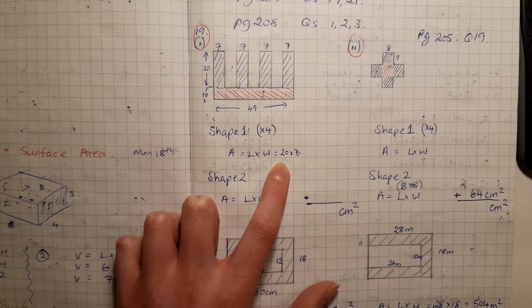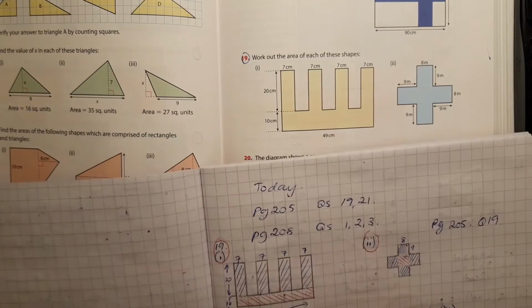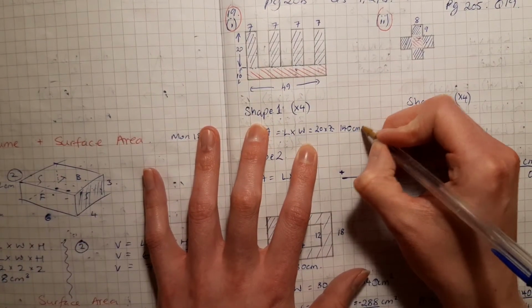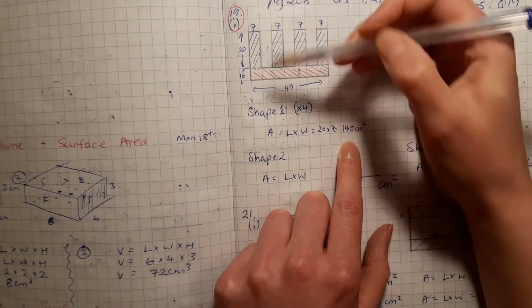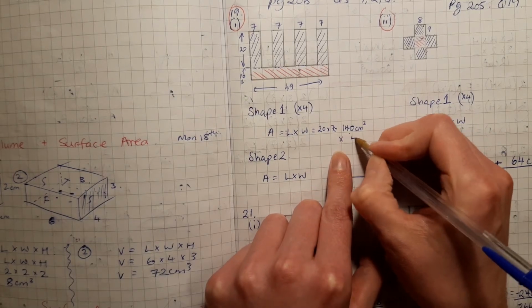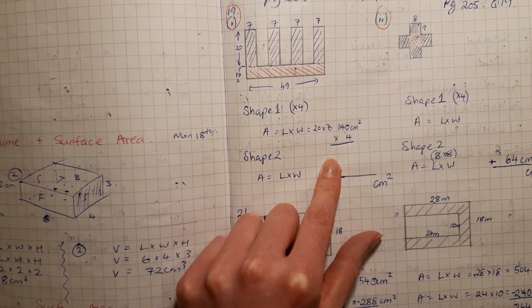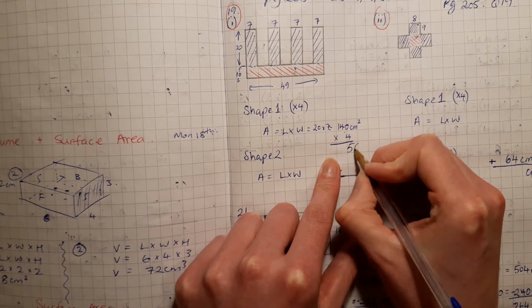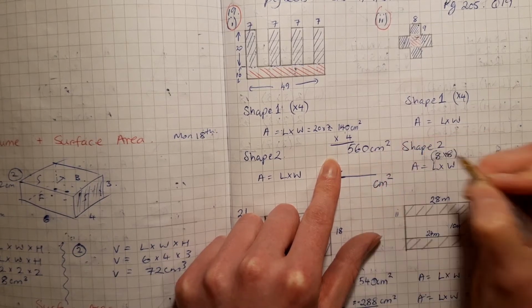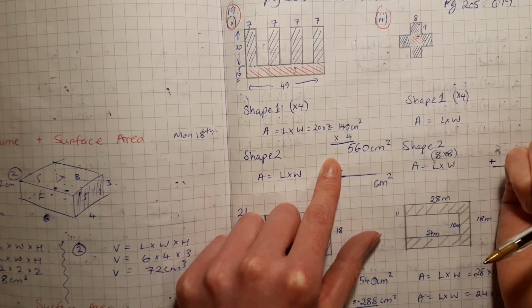20 by 7, when you grab your calculator, I think is 140, but we'll just double check it. Yeah, so that's 140. And I think it is centimeters. Yeah, centimeters squared. Now, there are 4 of those. So you need to do 140 by 4, which is 560 centimeters squared. Okay, so those 4 things add up to 560.